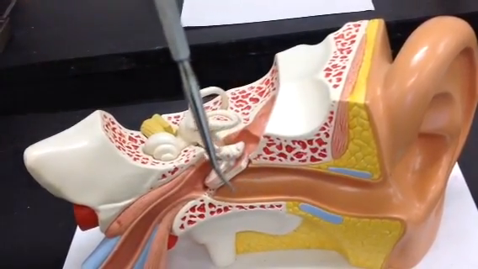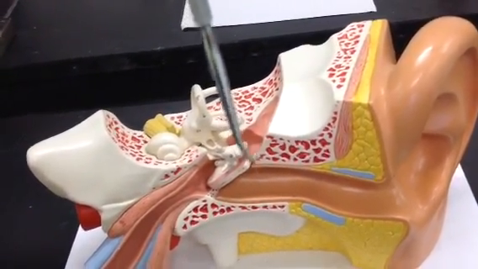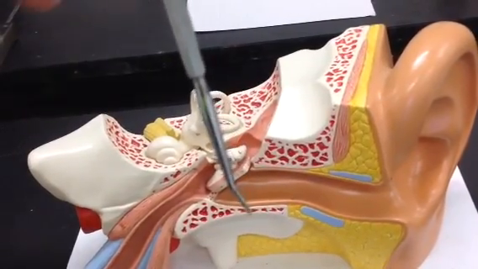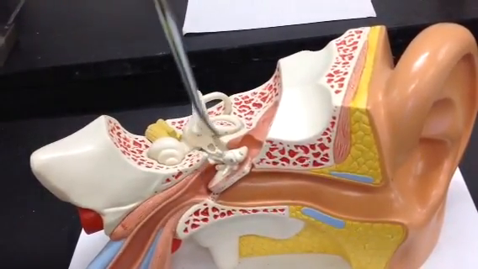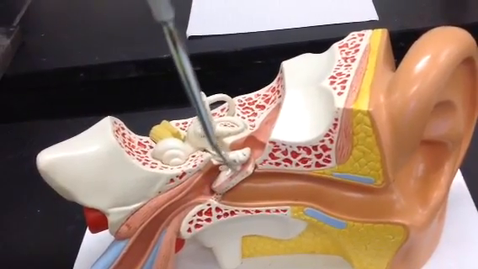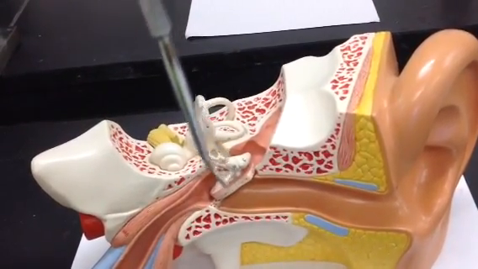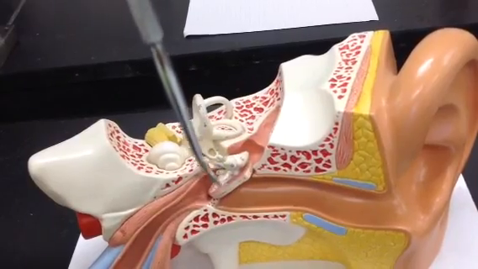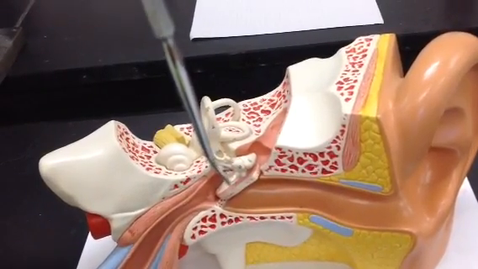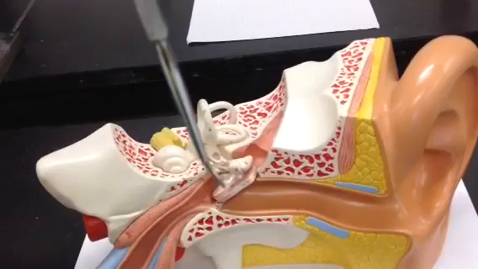When we move into the middle part of the ear, that's going to include this section right here up to right about there. What we're looking at within the middle ear is the tympanic membrane, which is located right there. The tympanic membrane is also known as the eardrum.